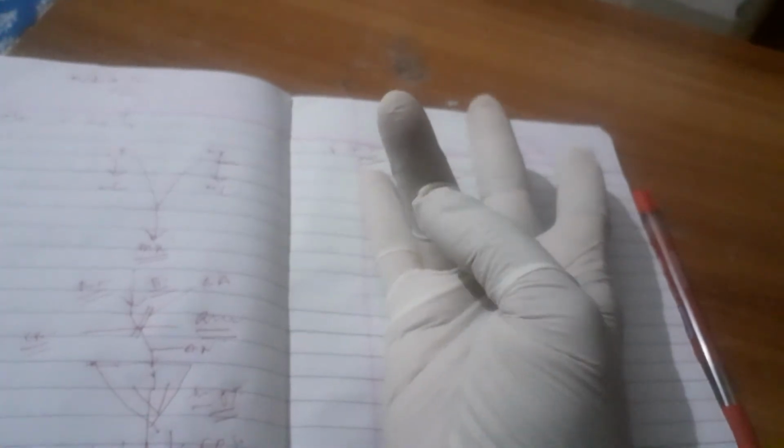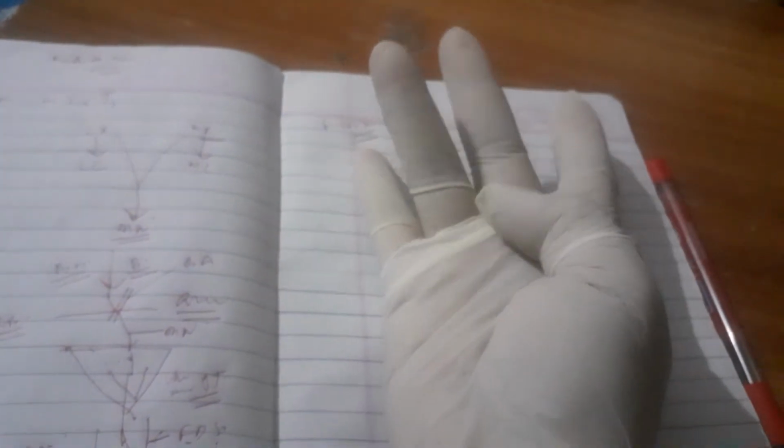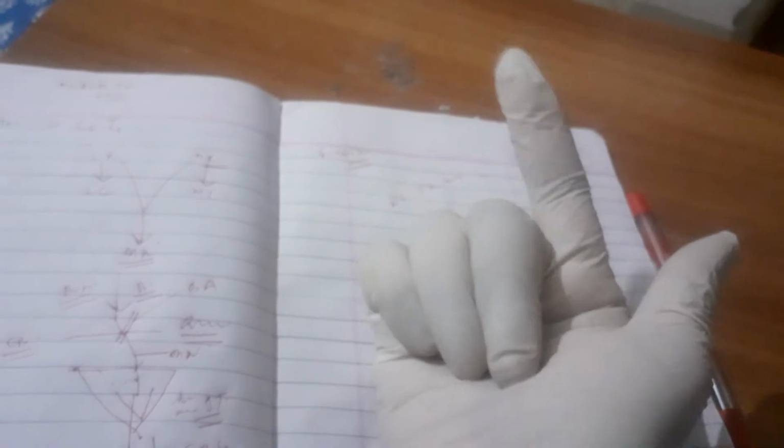So if the medial half of the flexor digitorum profundus is patent, it will also supply the flexor digitorum profundus of the middle finger. So what will be the result? Only the flexor digitorum profundus of the index finger will be lost, so there will be a pointing index.